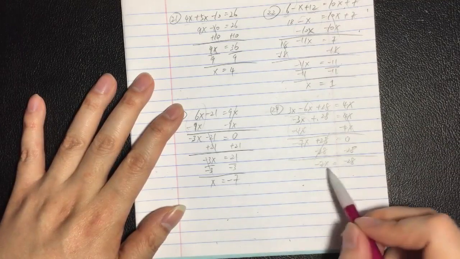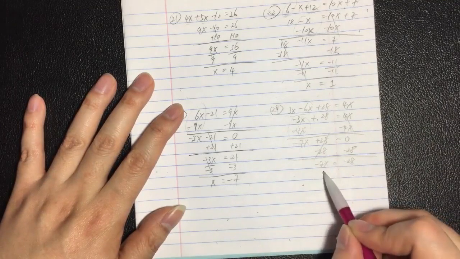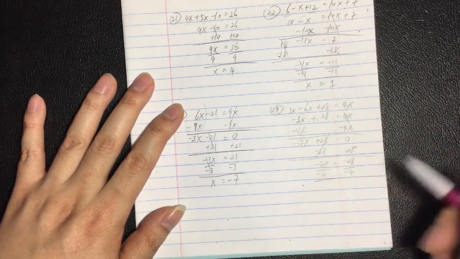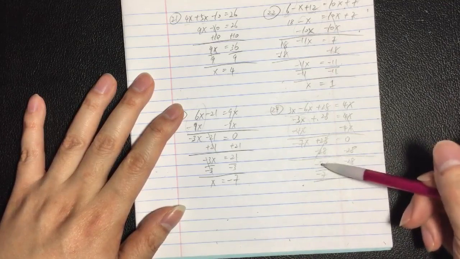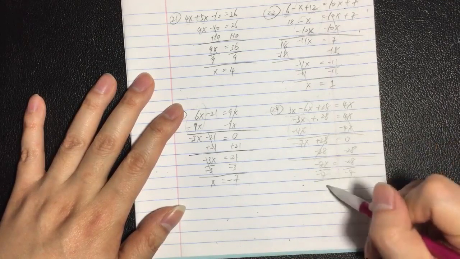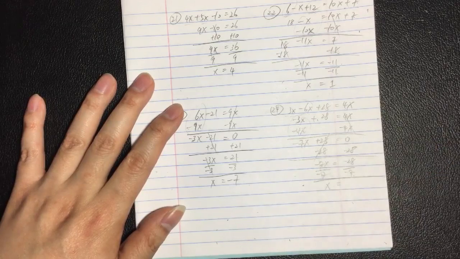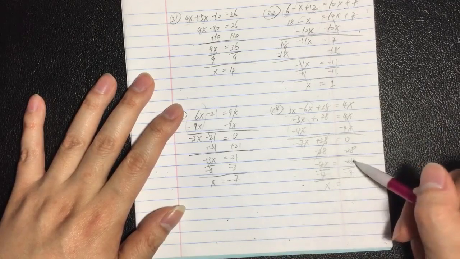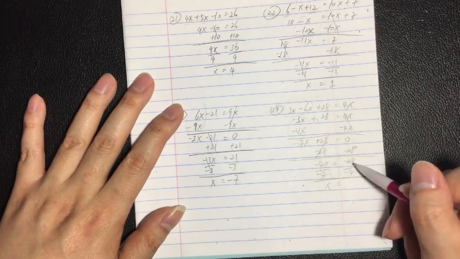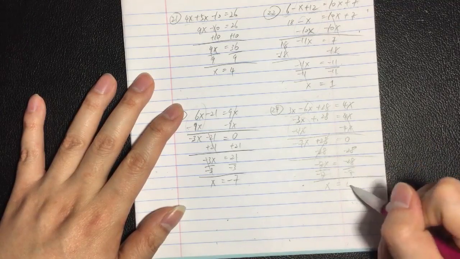Then to get x by itself, we need to eliminate negative 7. So I divide both sides by negative 7. On the left side, negative 7 on the top and the bottom get cancelled. We get x by itself. On the right side, negative 28 divided by negative 7, double negative is positive. 28 divided by 7 is 4.